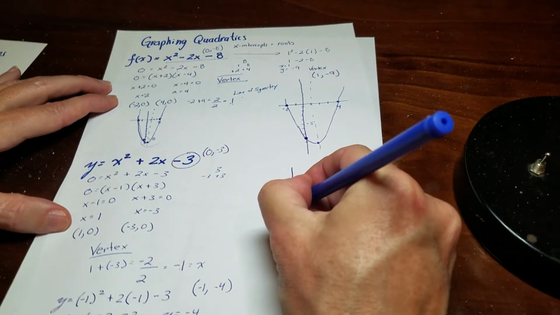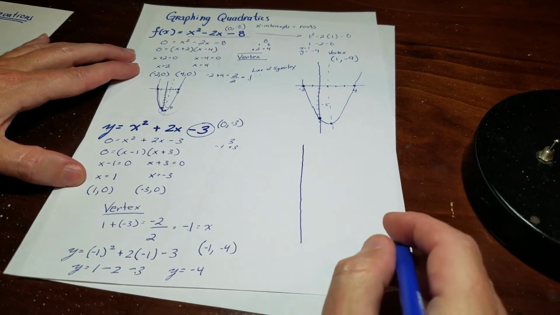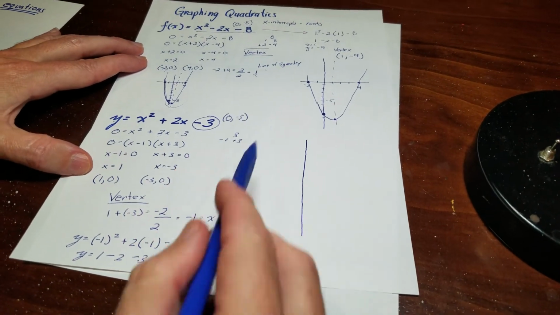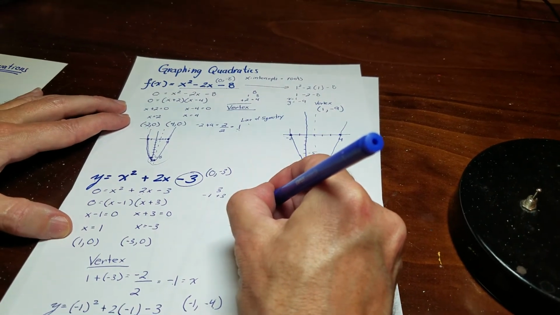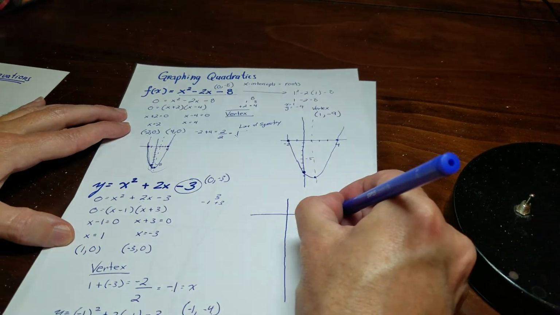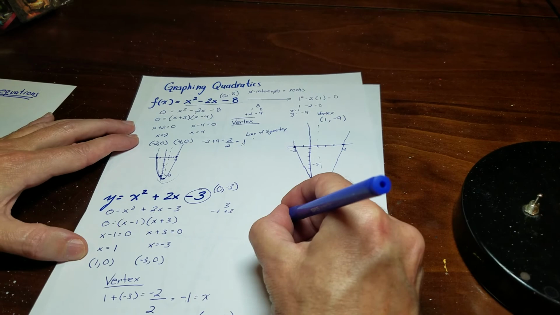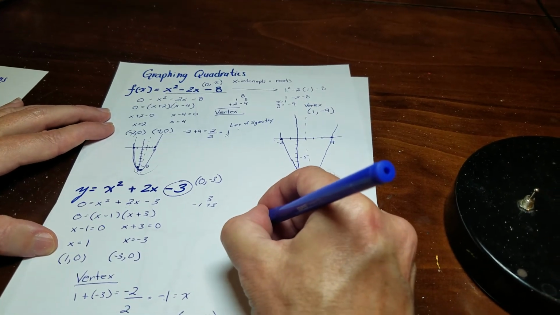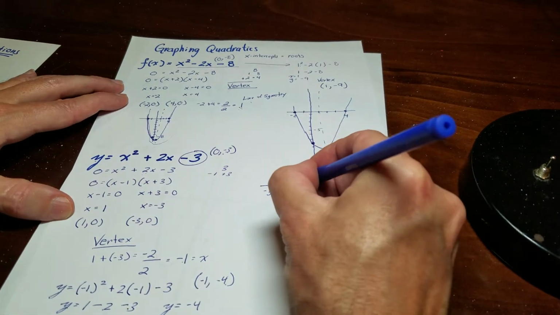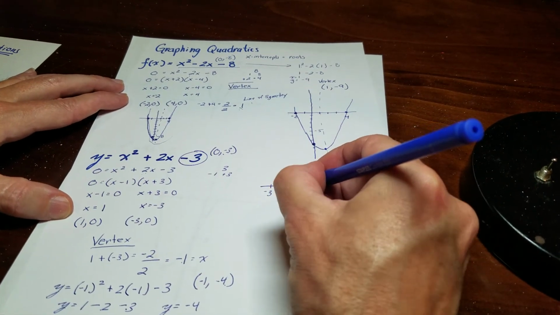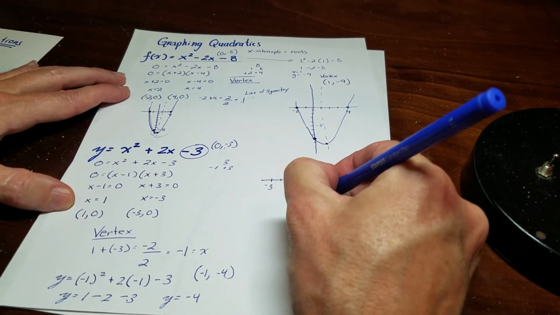So now I'm going to draw that out. Alright, so it looks like my y's are pretty much in the negative side, so I'm going to go ahead and draw my line up here. So I have 1, 2, 3. And then I have 1. And then this one is down here at negative 3. 1, 2, 3.